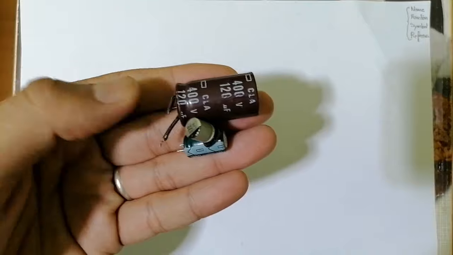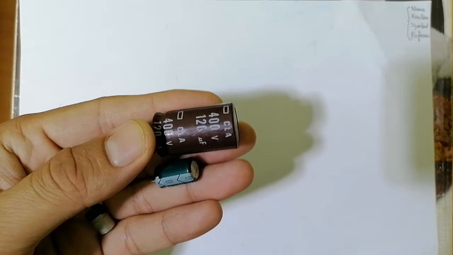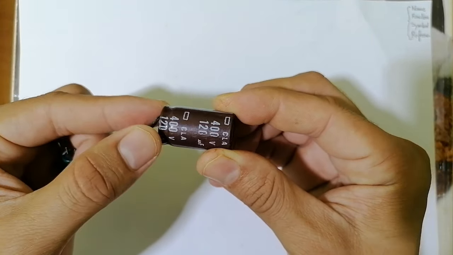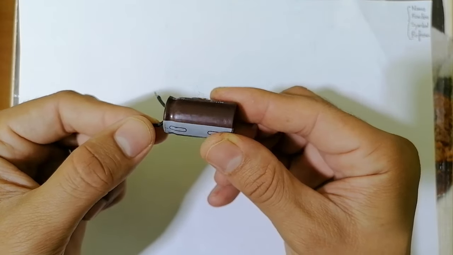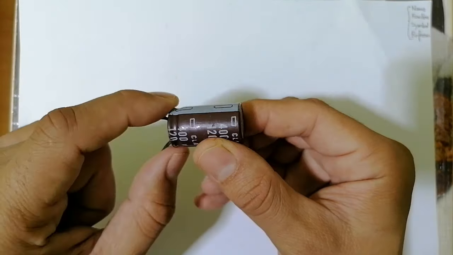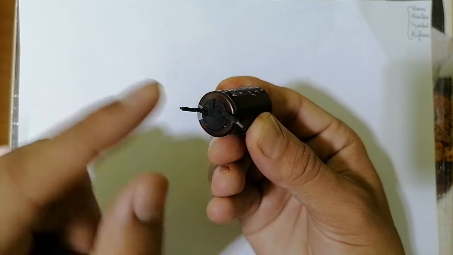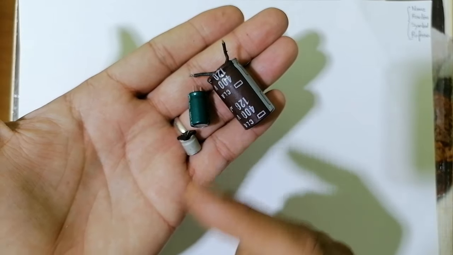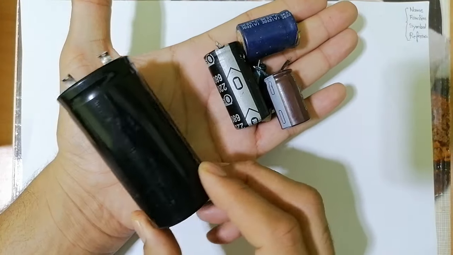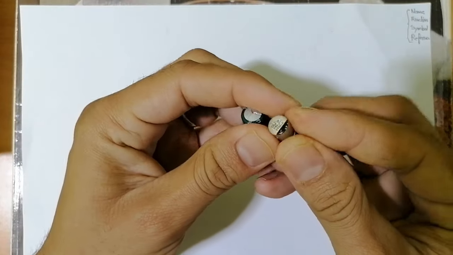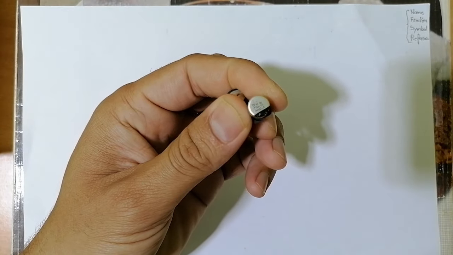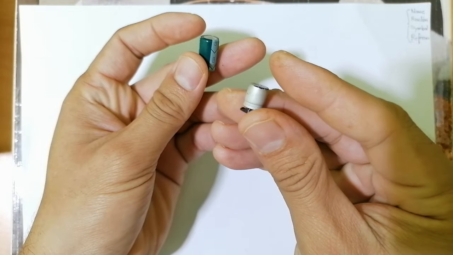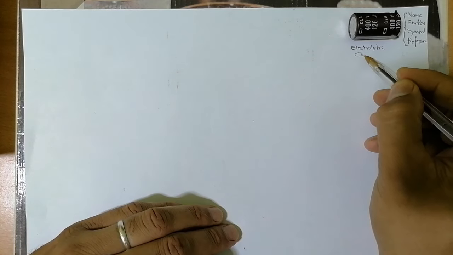So let's begin with this capacitor, as you can see over here. This is basically an electrolytic capacitor. This is a polarized capacitor with minus here and plus here. This is the positive terminal and the negative terminal. You will find many sizes and shapes for this electrolytic capacitor. You can also find this kind of electrolytic capacitor, which you will find in the computer motherboard.